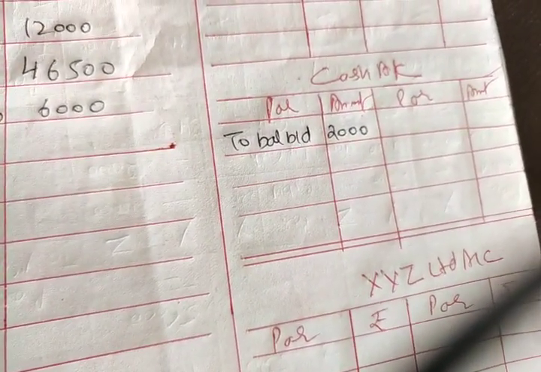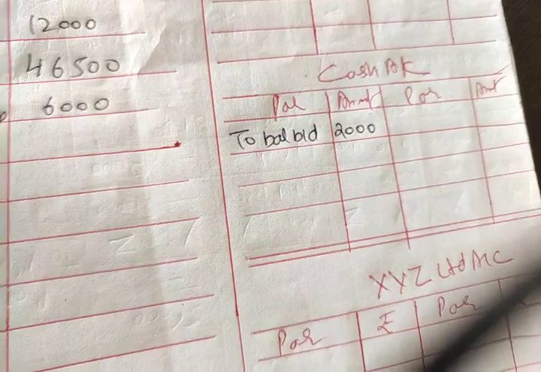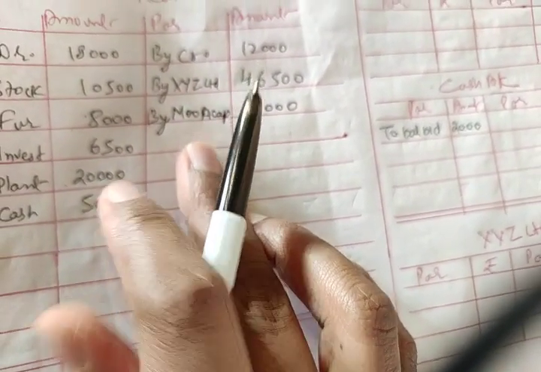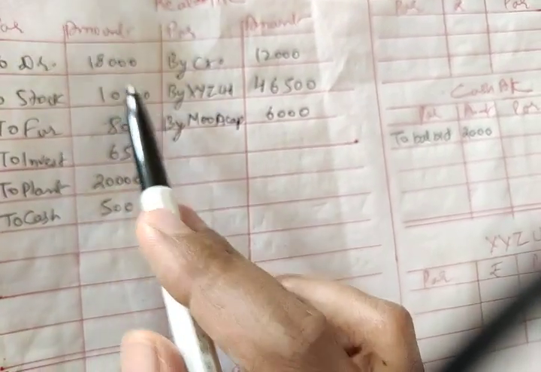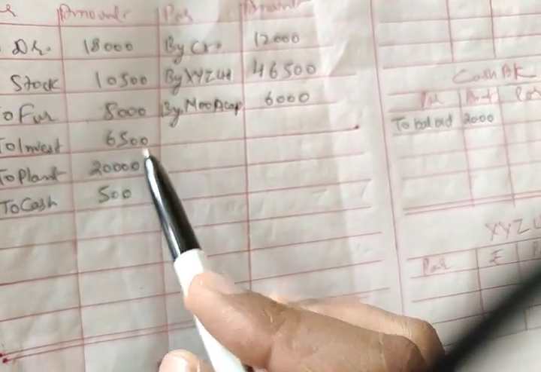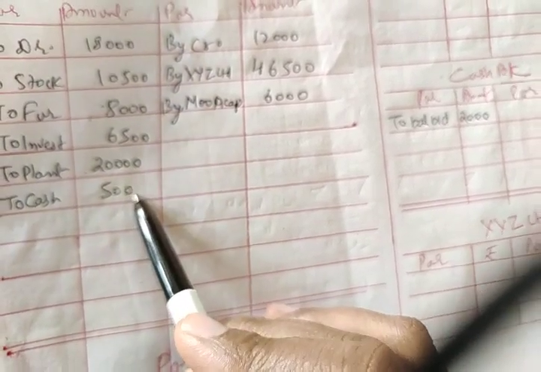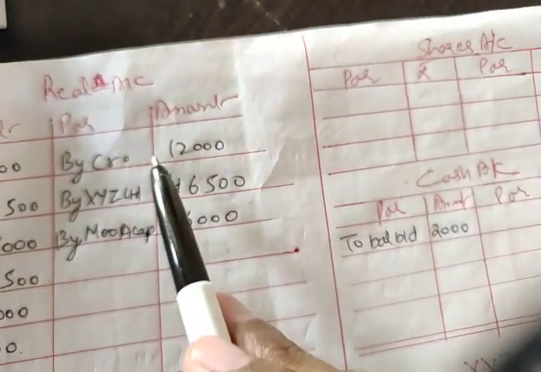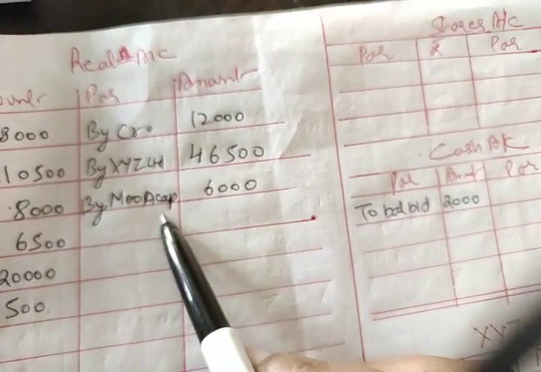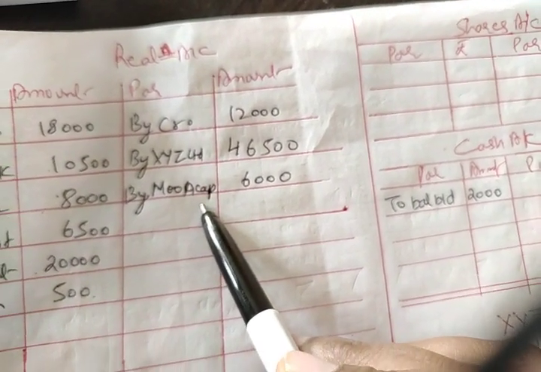Okay, now we have to first close your realization account. So realization account, just cross check. Debtor is here, stock is here, furniture is here, then your investment is here, then your plant is here, realization expenses you have paid, creditors are here, and then the purchase consideration you have received, and then investment you have transferred to the partner's capital account.